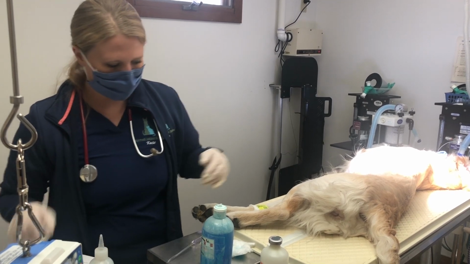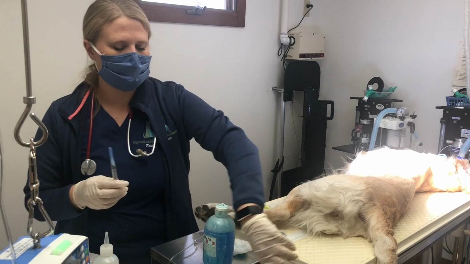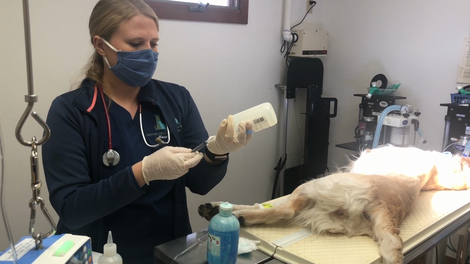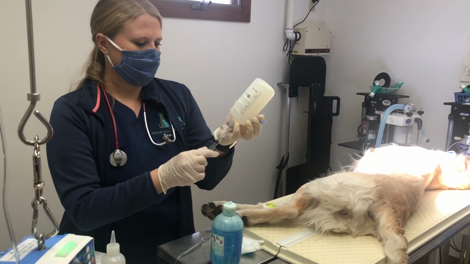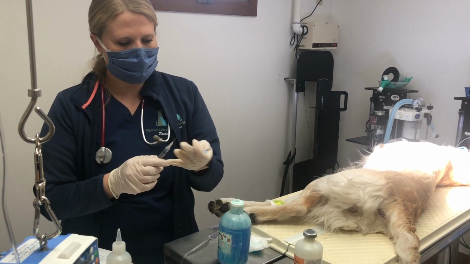I've got my sterile swabs. I do need to moisten them then with some sterile water. This is just our sterile water solution.